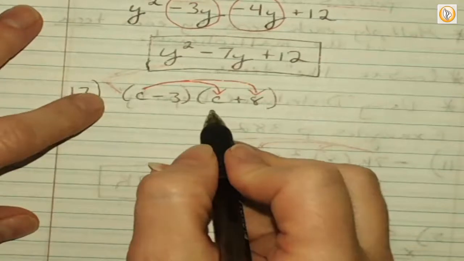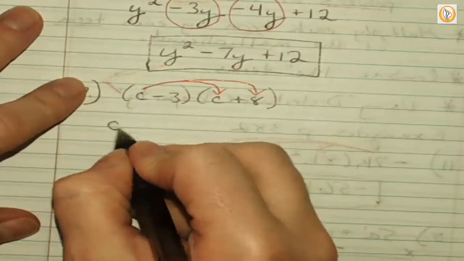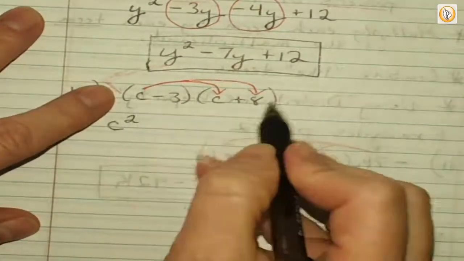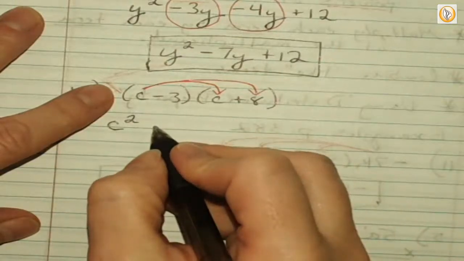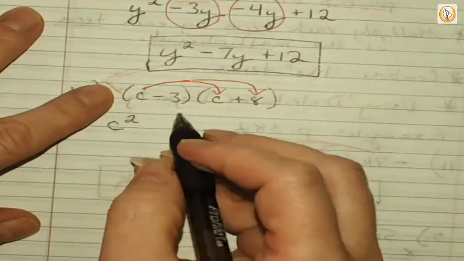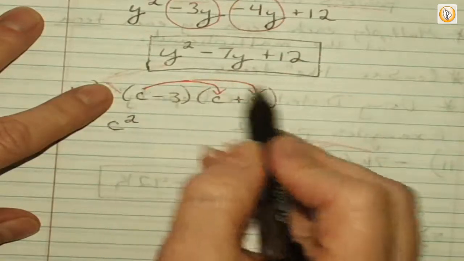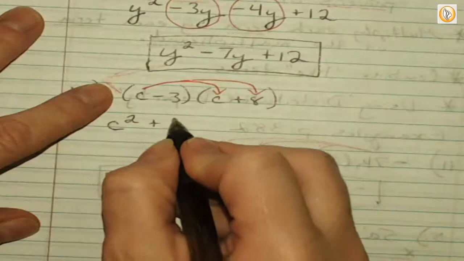Valeria, what is C times C? Perfect. What is C times 8, Ariel? It would be 24. Wait. It would be 8C. It would be 8C. Very good.